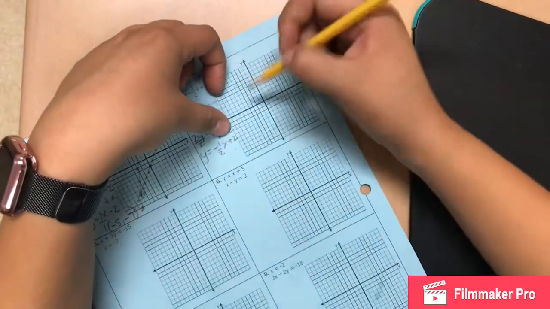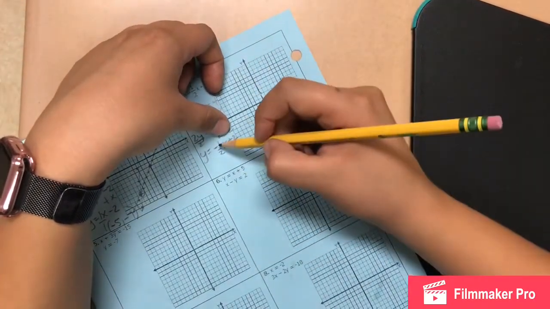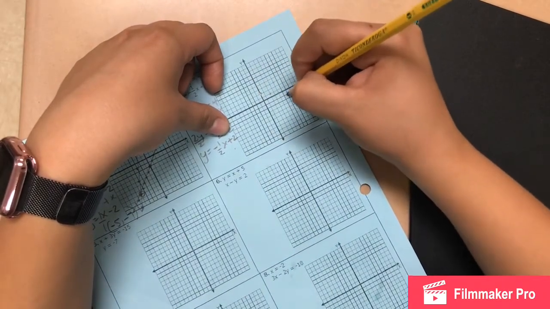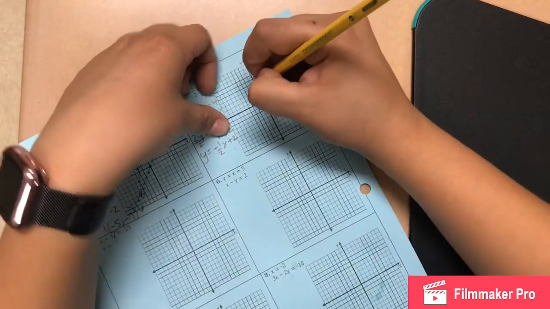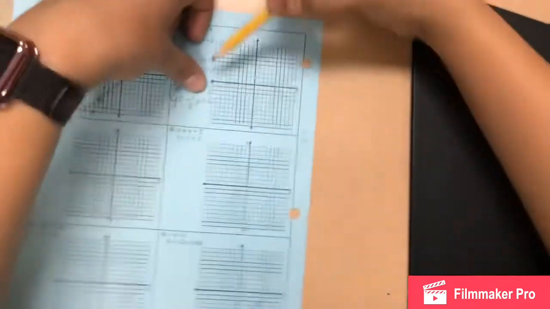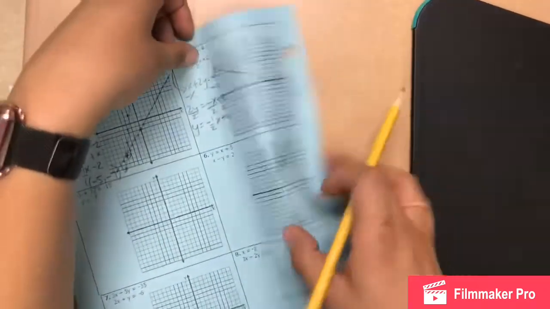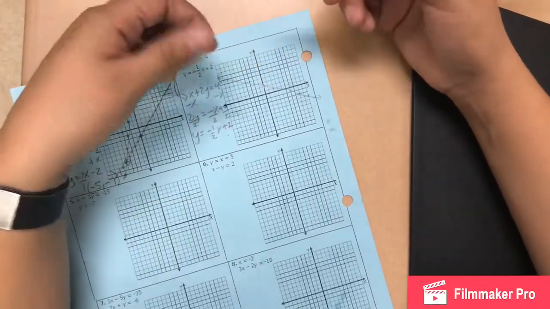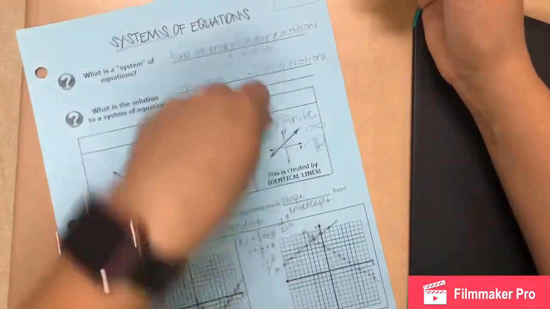We're going to start at positive 2 on the y-axis. And then I'm going to go down 1, right 2, repeated, then up 1, left 2, repeated. Okay. And then I look at the other equation and it's exactly the same, which means it's the exact same line, which means they are identical, which means they overlap.